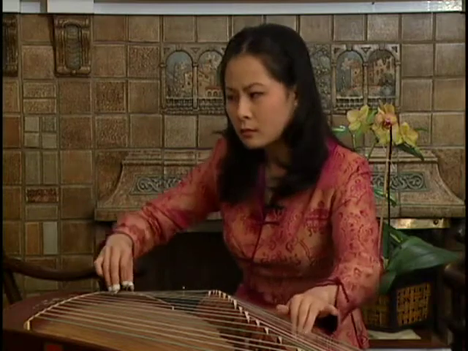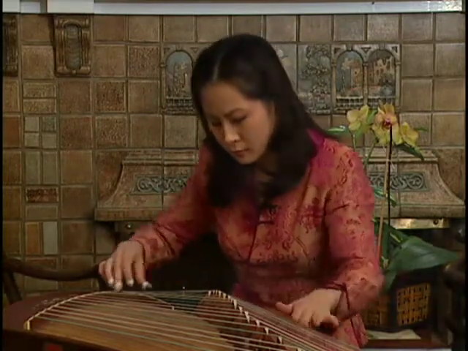I don't just want to play music. I want, and in a way, this might sound funny, I want to become the music. I want the music to be me, and vice versa.